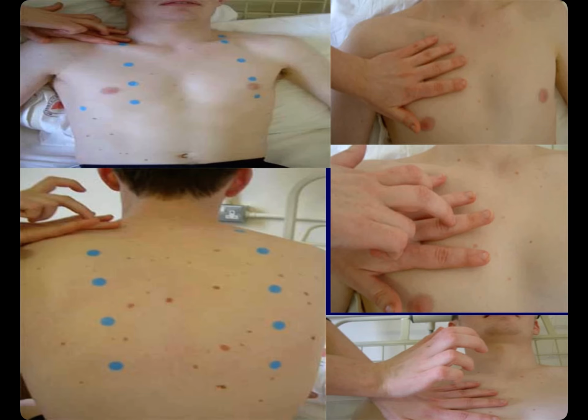Then ask the patient to inhale fully and hold it. Continue to percuss inferiorly to determine the new level of the diaphragm. Now, after full inspiration, don't forget to tell the patient to breathe normally. The difference between the two levels is known as diaphragmatic excursion and should equal 2 to 3 cm.